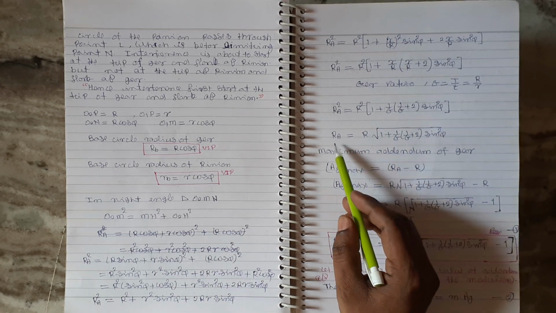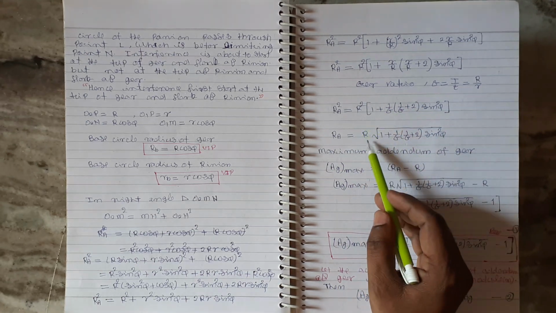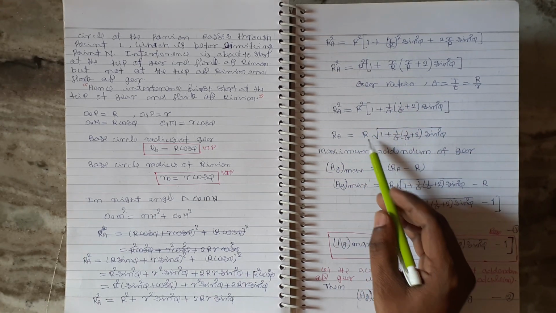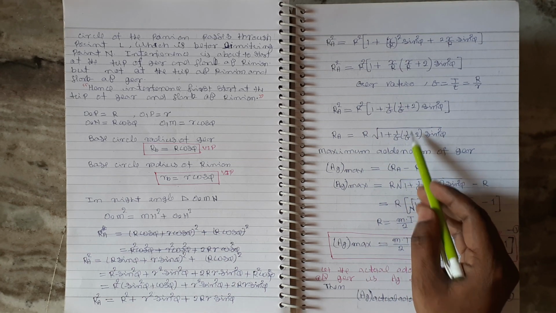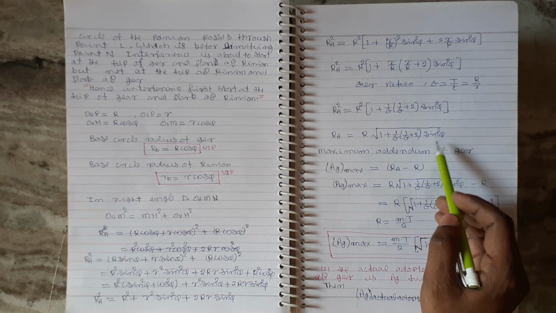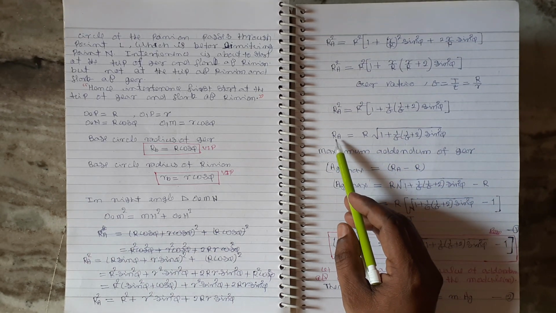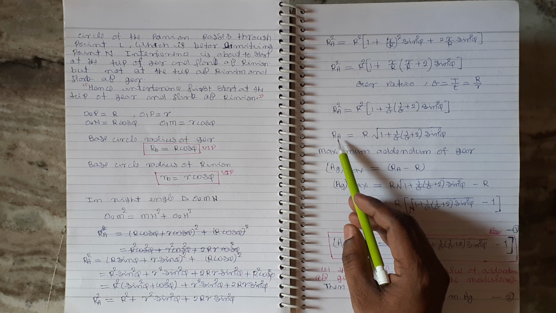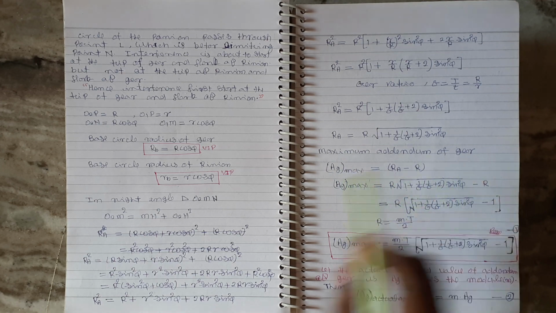Okay, so capital R is equal to what? Under root this whole quantity. So this is R square, so that is outside. So capital R under root 1 plus 1 by G, inside the bracket 1 by G plus 2 into sine square phi. So maximum, if you know the addendum circle radius of the gear, you know the pitch circle radius of the gear, then you can calculate what is the maximum addendum of the gear.